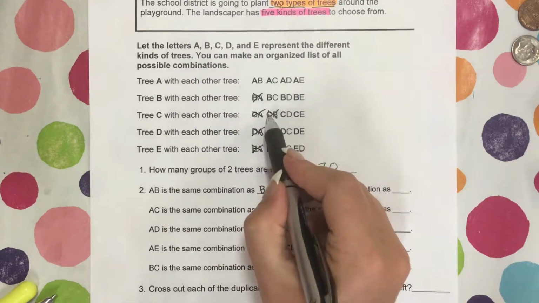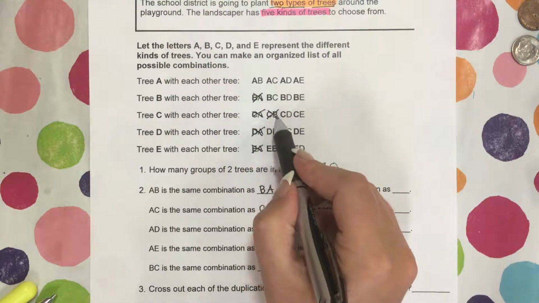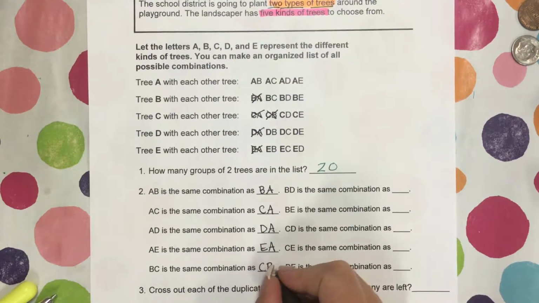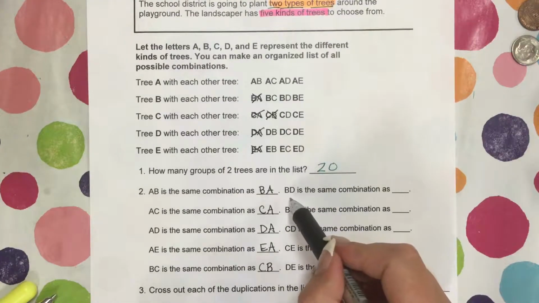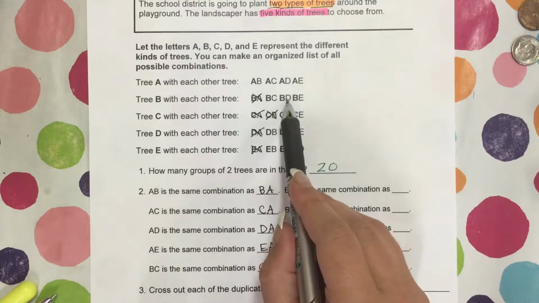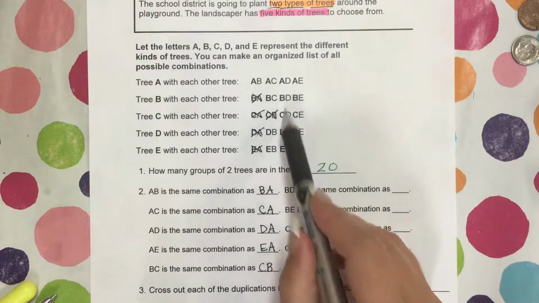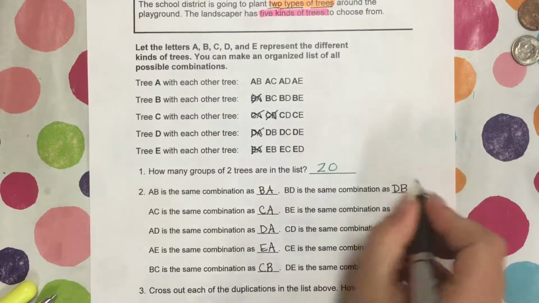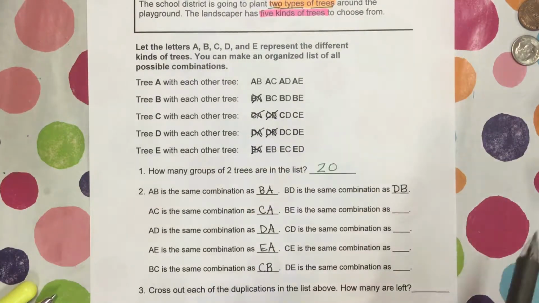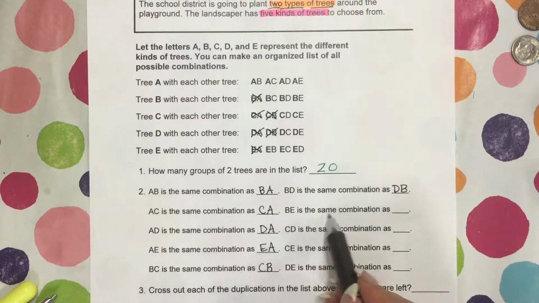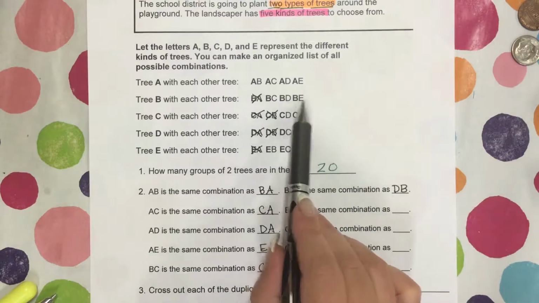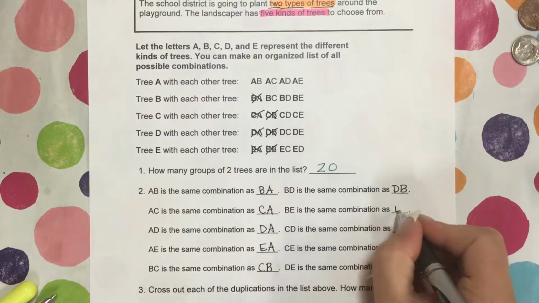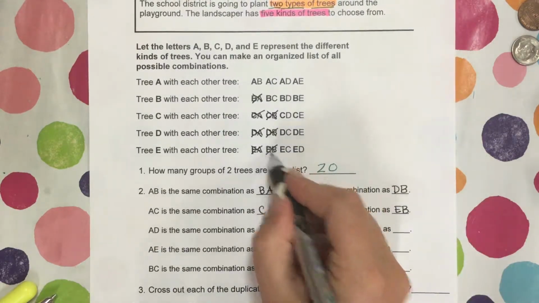Because the order is not important, whether it's BC or CB. The order of the letters is not important. It represents the same thing. Okay, BD here is the same combination as DB, so we can cancel that one out. BE is the same combination as EB. So we can cancel out EB.